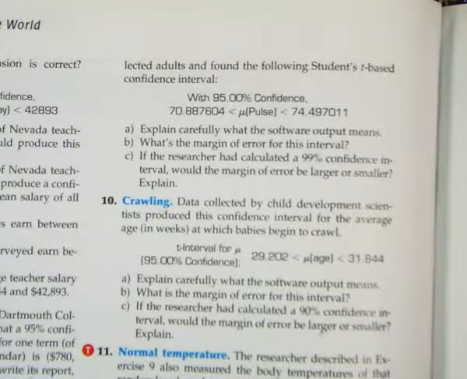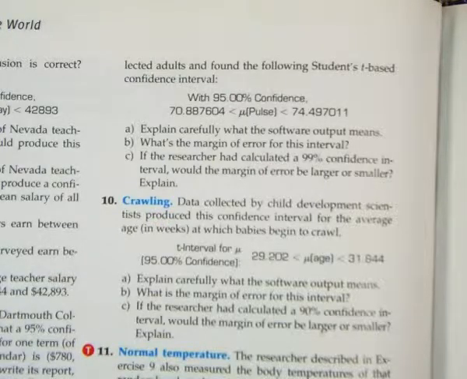The interval 70.9 to 74.5 beats per minute contains a true mean heart rate. Okay? That's basically what that means. Now, the interpretation of the interval itself is we're 95% confident that the mean pulse rate of all adults is between 70.9 and 74.5. Okay? So what's the margin of error?